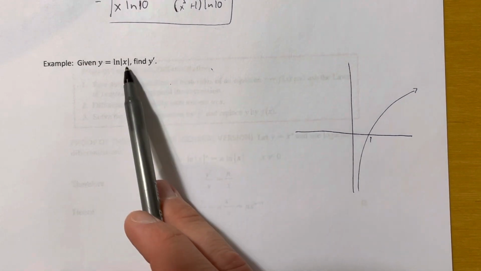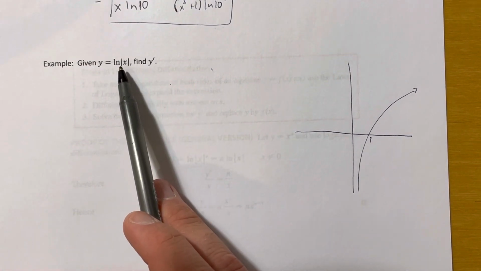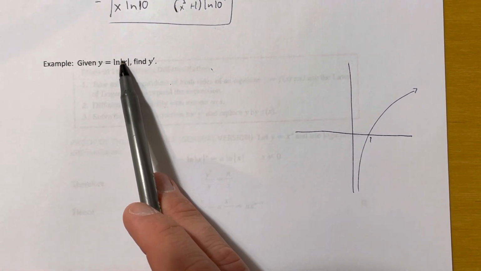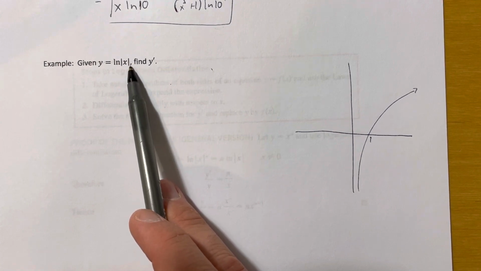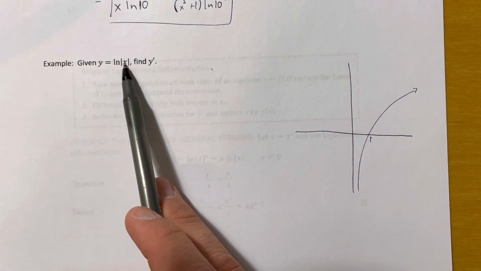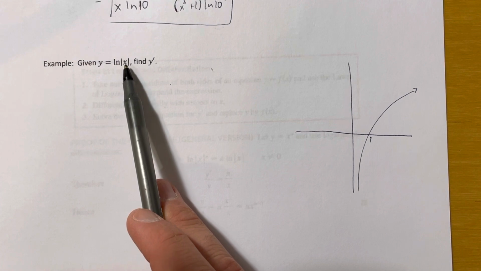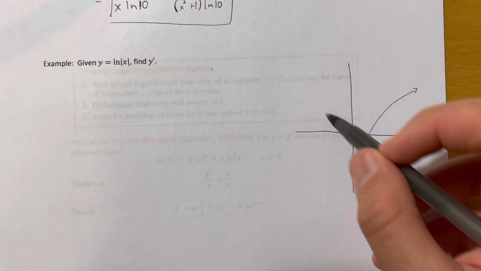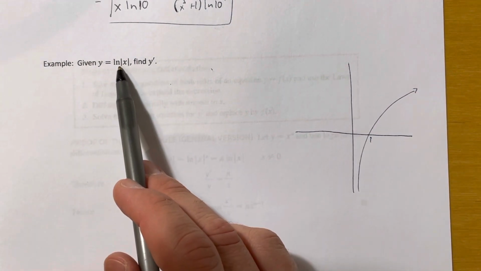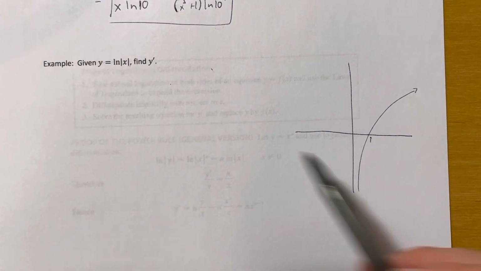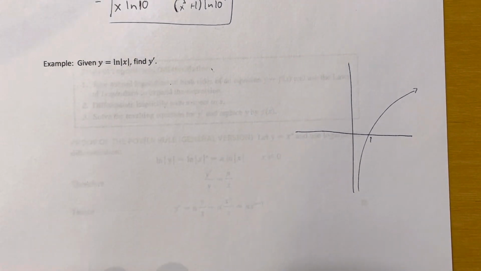But if I put an absolute value around the x like this, then even if x is negative, the absolute value will make it positive before passing it along to the natural log. So that means that I can plug a negative number in for x, and then I'm going to end up with a positive, which I can take the natural log of, which tells me that negative numbers are in the domain of this function, even though they're not in the domain of just the normal natural log.